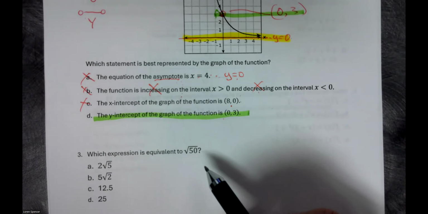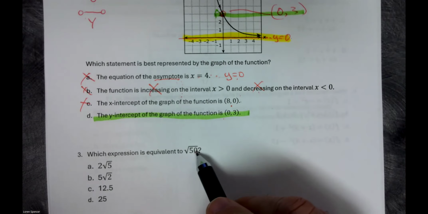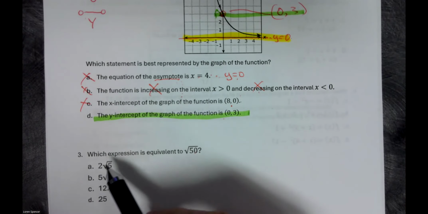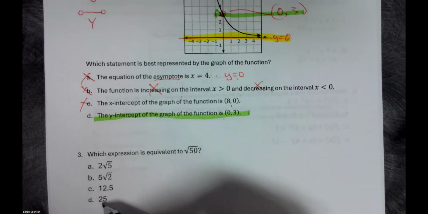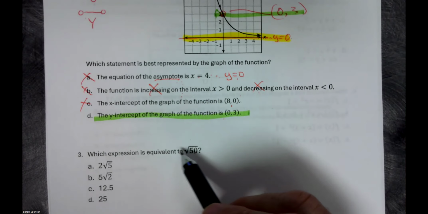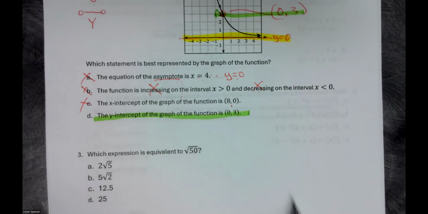I can go through all the math of it, but what I'm going to do is plug this into Desmos and get a decimal. Then I'm going to plug all of these in as decimals, and I just need Desmos to get the decimal that's equivalent. So all I have to do is plug this into Desmos, and I'm going to go ahead and start sharing my screen and we'll start that.